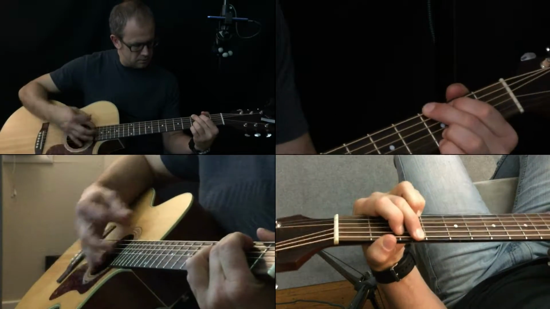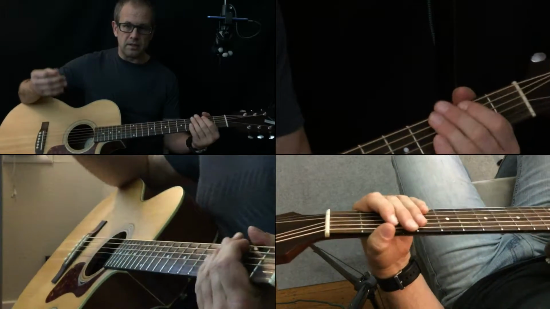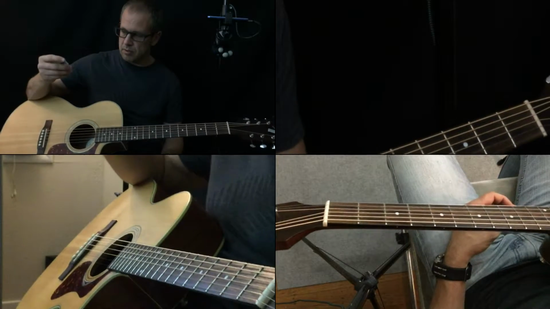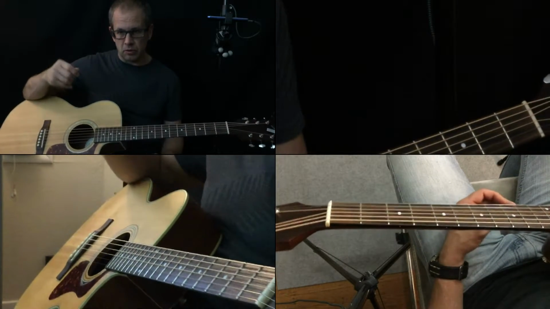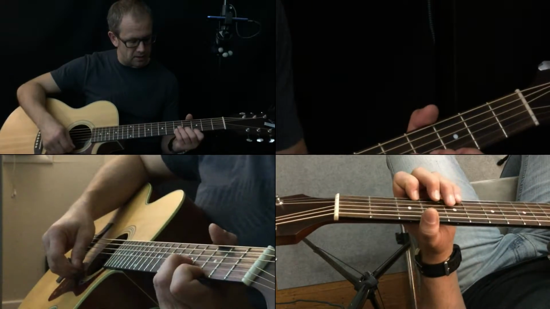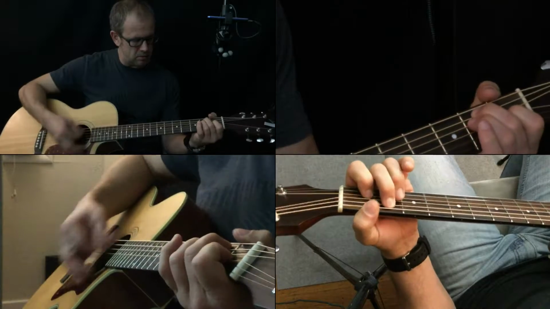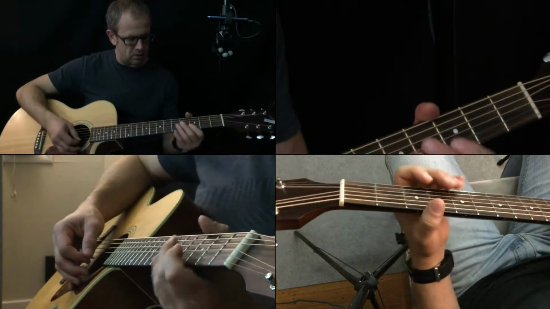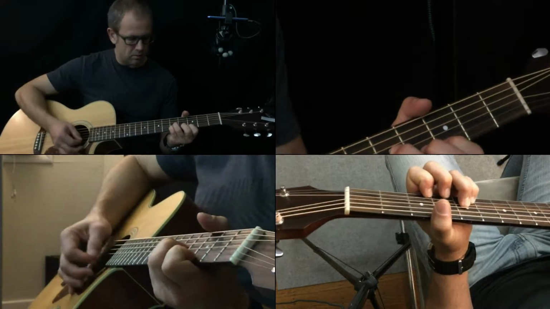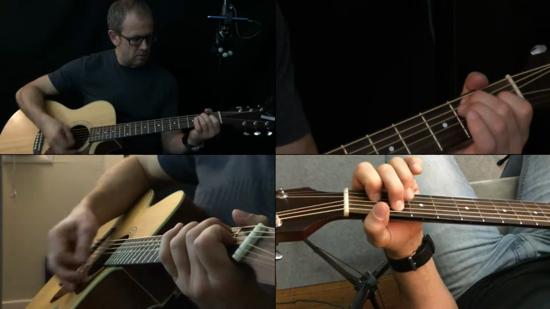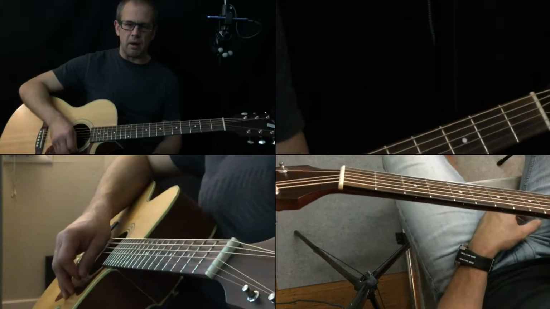It's basically the same song. You choose a strumming pattern depending on how much you practice your strumming hand. You can do all kinds of things. Right? You can do all kinds of stuff. Right? So just play around with it.